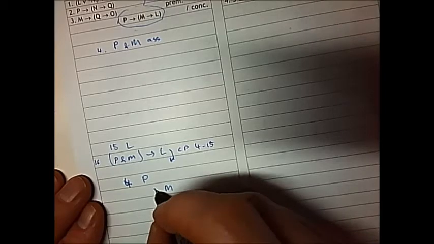So that's one way, or you can do the more adventurous way, which involves 2 nested conditional proofs. So you assume P, then you assume M, and remember you double indent. This one is Narnia, this one is Wonderland.